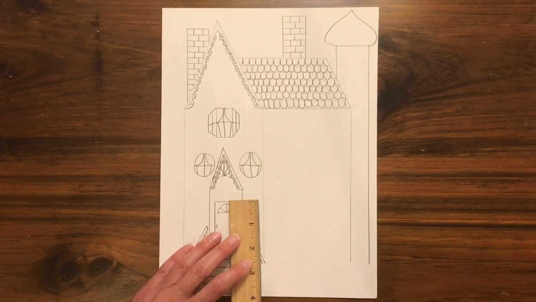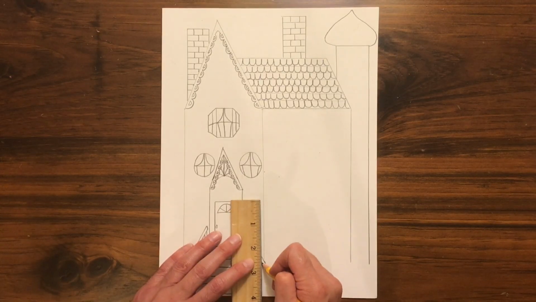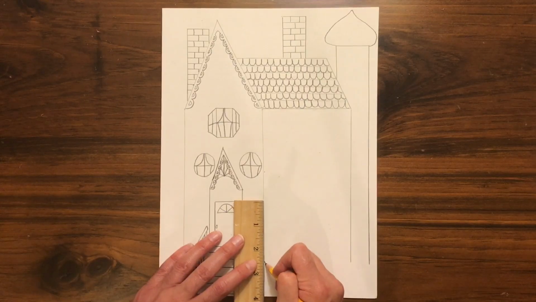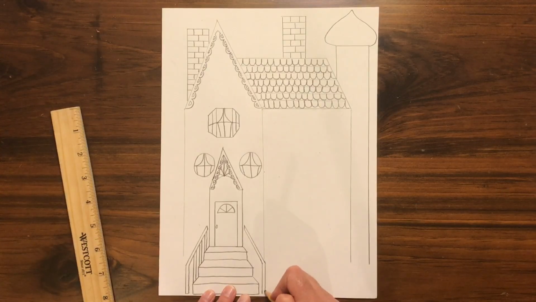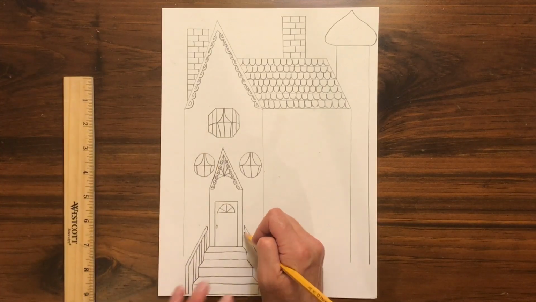And then vertical lines that go down. And then it ends with another horizontal. And then I'm going to do the lines that go inside, straight down.